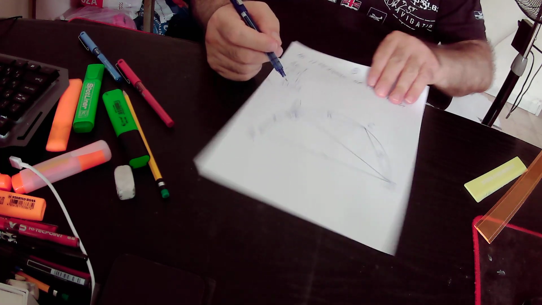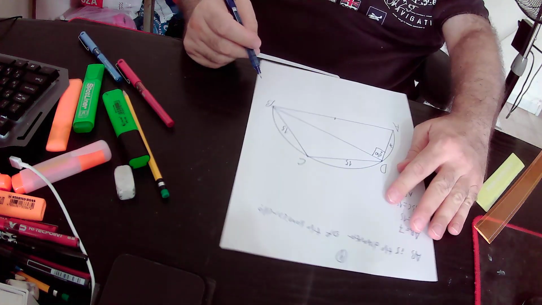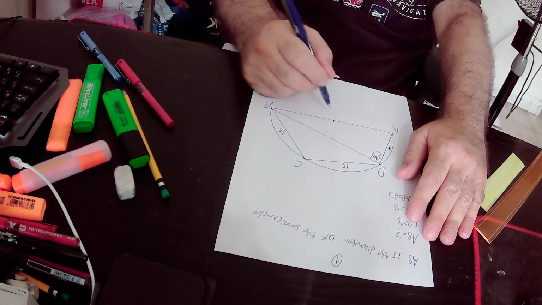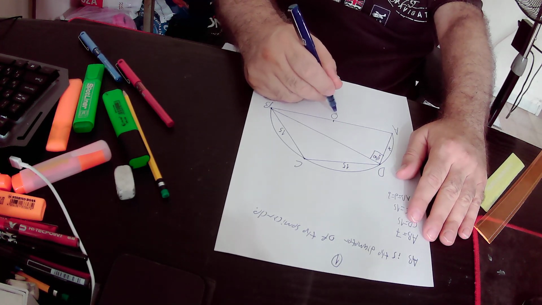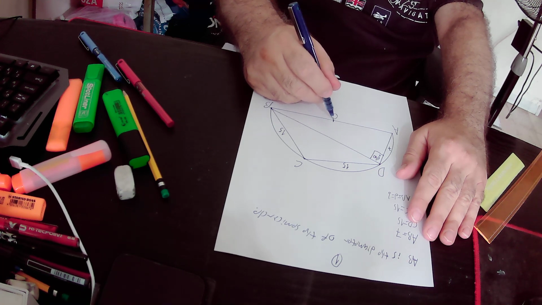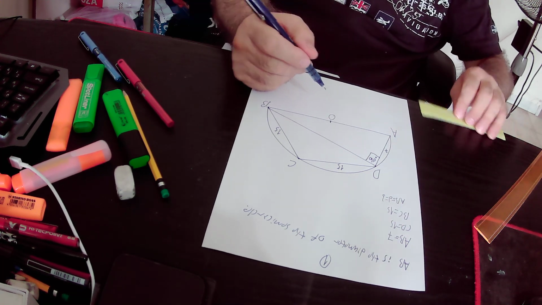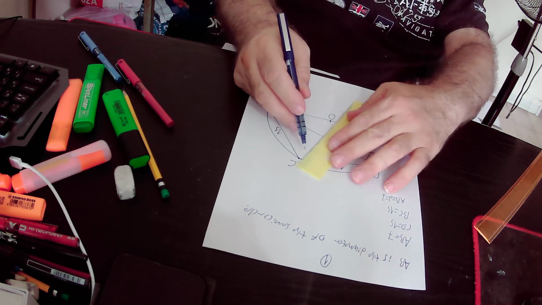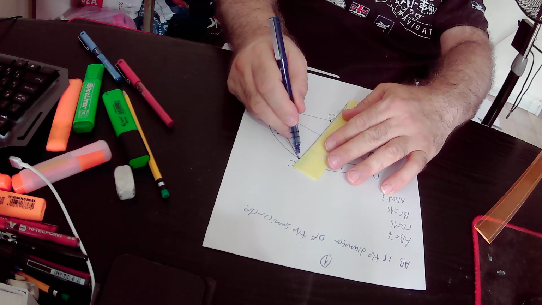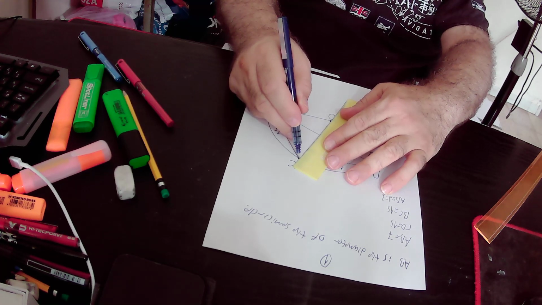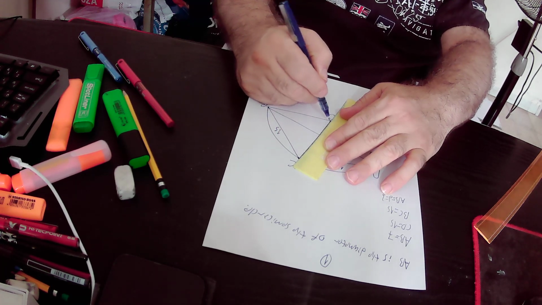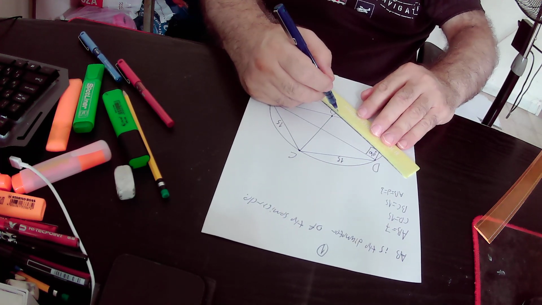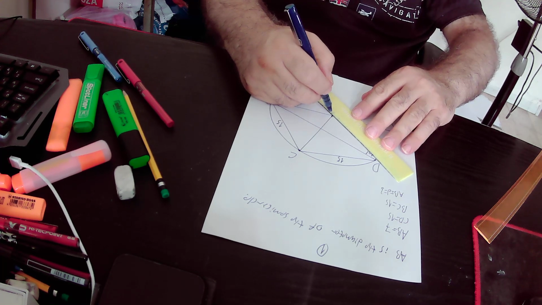Okay, in the next step, we will define the center of this semicircle as point O. So this point is point O, the center of this semicircle, and then we will join together points O and C by a straight line. And we will also join together points O and D by a straight line.